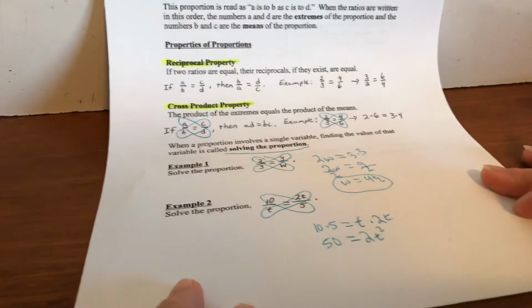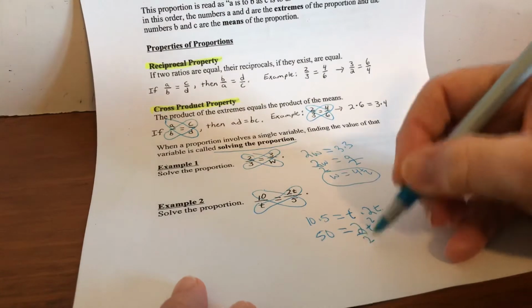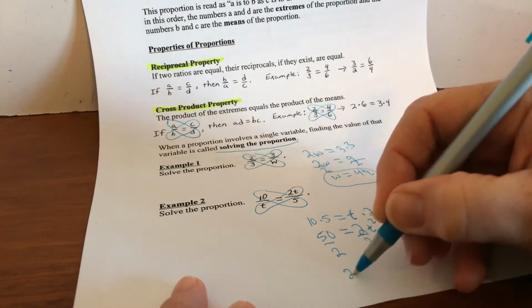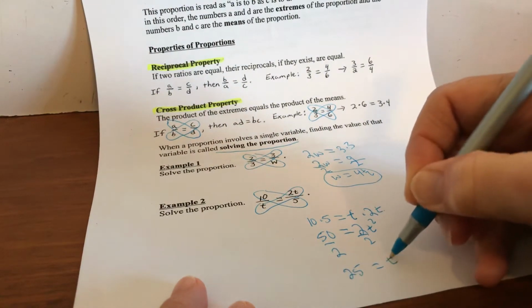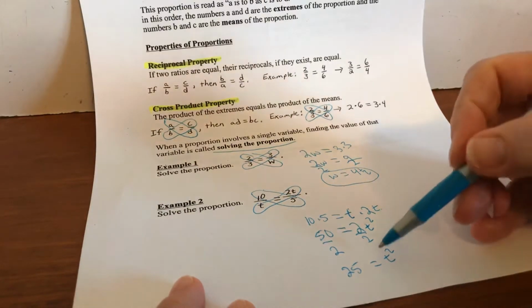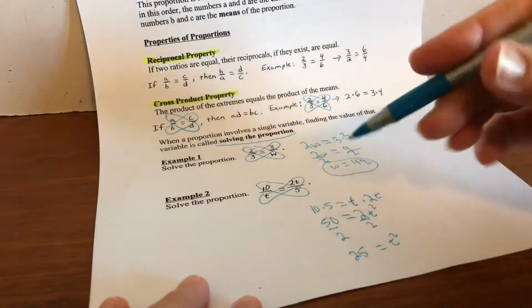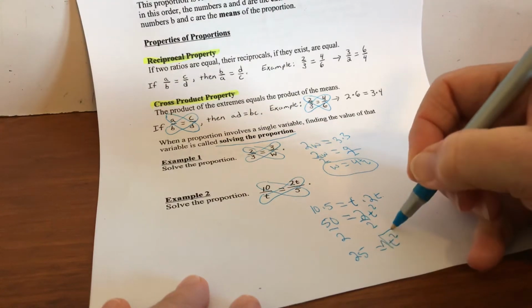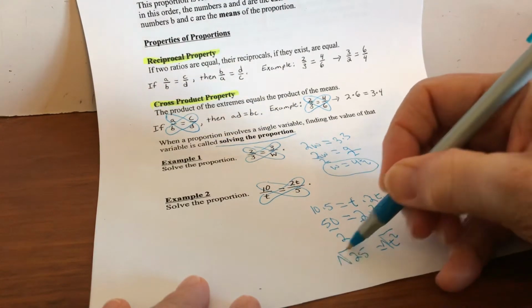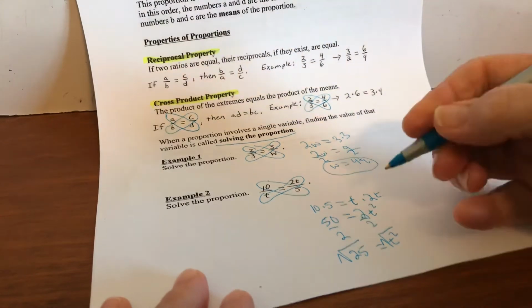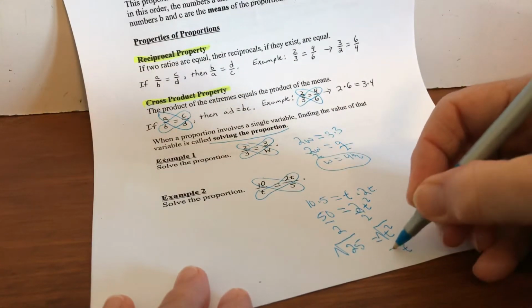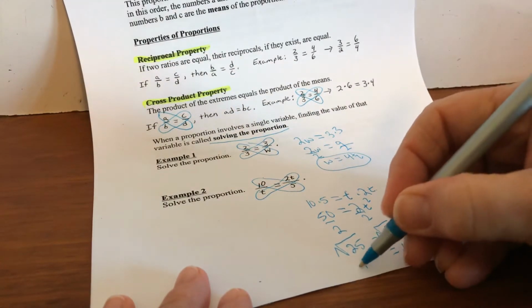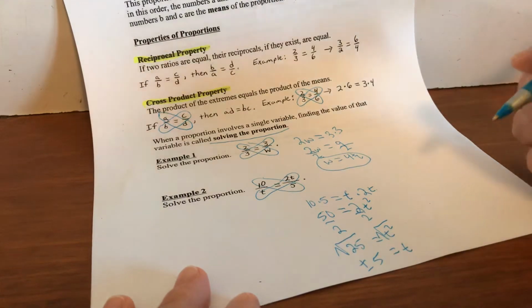If I remember, you want to get the t by itself. So if I divide both sides by 2, 25 equals t squared. Question being, what number times itself equals 25? To get rid of the exponent, you are going to take the square root of t squared and the square root of 25. Show it on both sides. T equals, remember, plus or minus 5? We haven't done that in a little while.